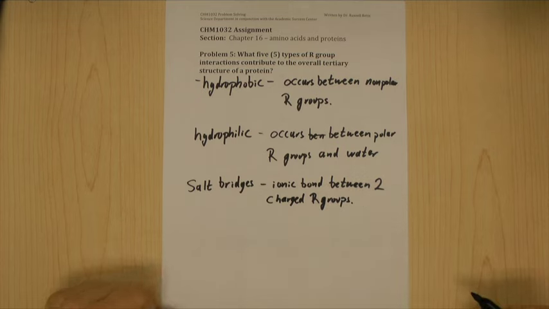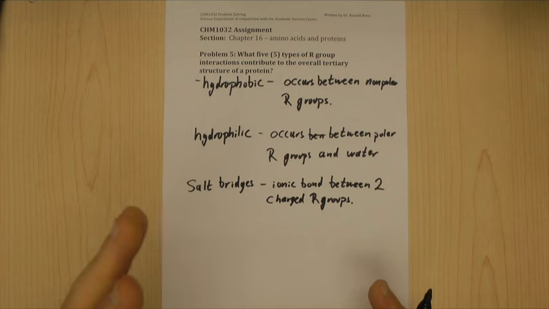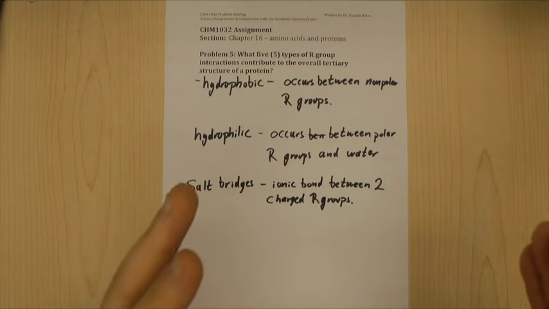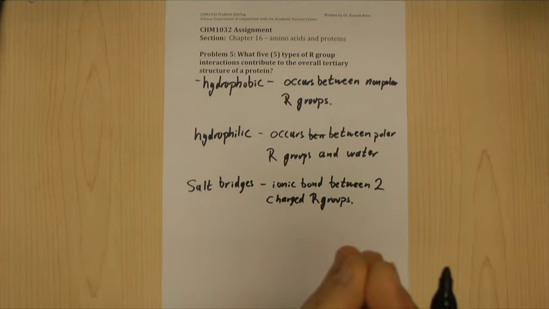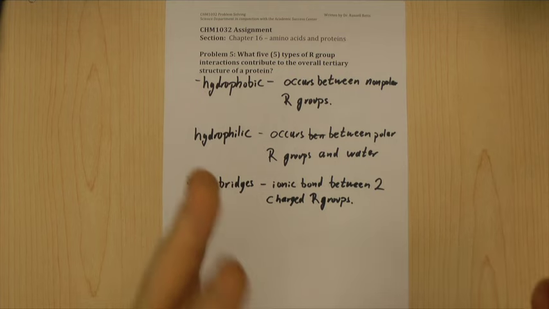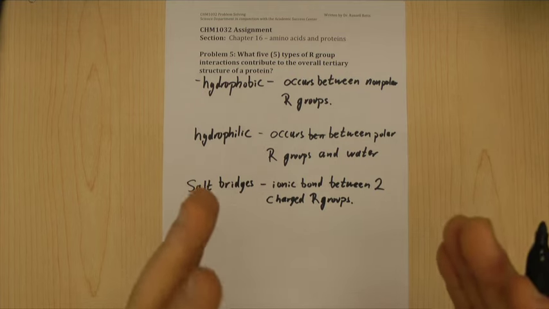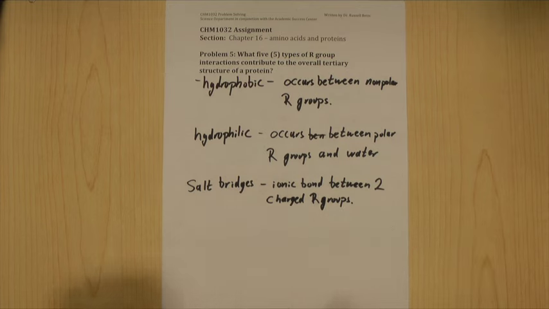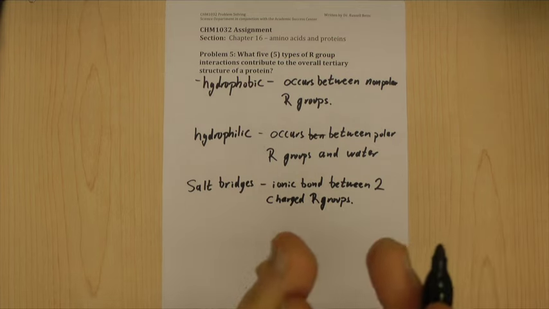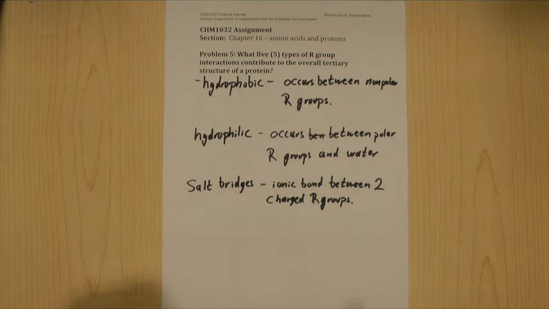That generally occurs between acidic and basic ones. So what will happen is you'll have one acidic side chain over here, a basic side chain over here. They'll react. One will protonate the other. You'll have a conjugate base, conjugate acid interaction, and they will be attracted to each other. So basically you'll have a cation and an anion being attracted ionically to one another. That's a salt bridge.